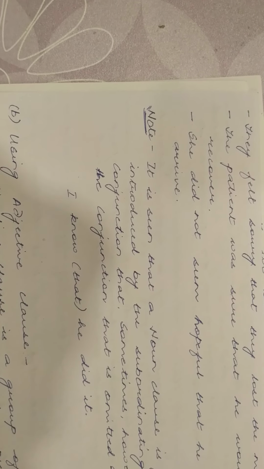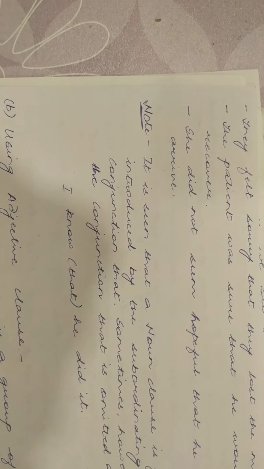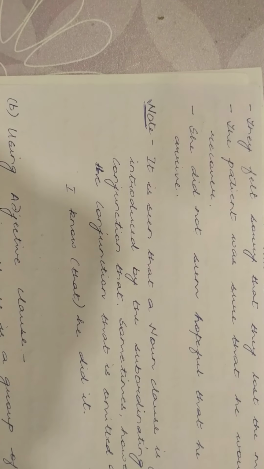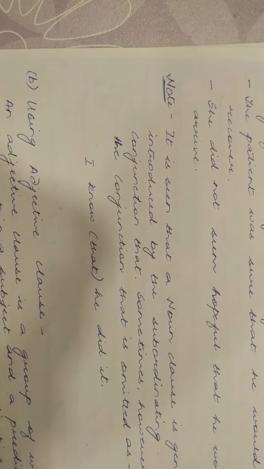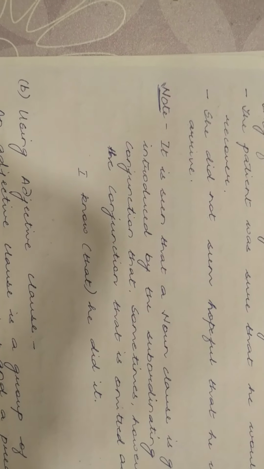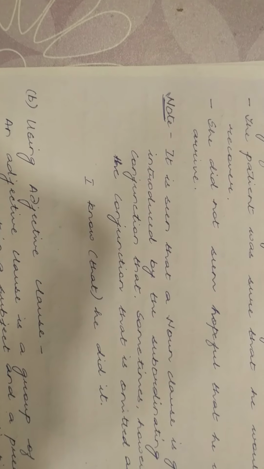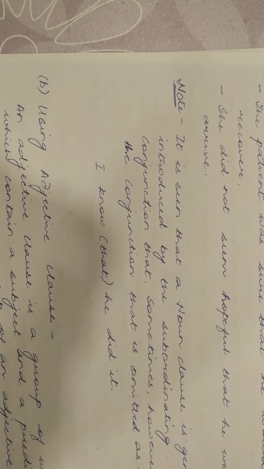Please note, it is seen that a noun clause is generally introduced by the subordinating conjunction that. Sometimes, however, the conjunction that is omitted. For example, I know he did it. That here is omitted. With this, we come to the end of the use of noun clause in complex sentences. We'll continue in the next session with the adjective clause and adverb clause.